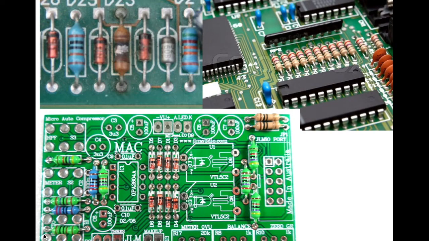Here are some circuit boards that come from cell phones, computers, or any other electronic devices. And notice that some circuit boards have many different resistors in them. So there are many circuits on one board just for one electronic device.